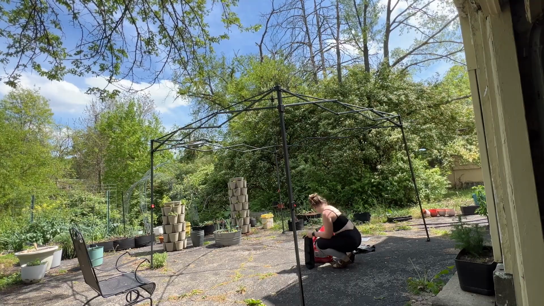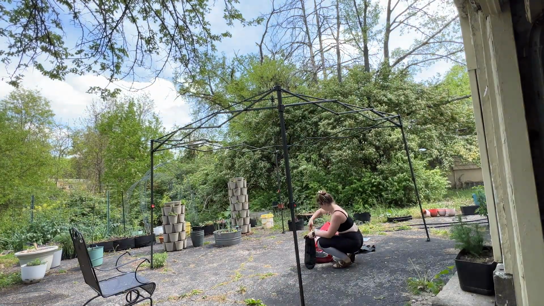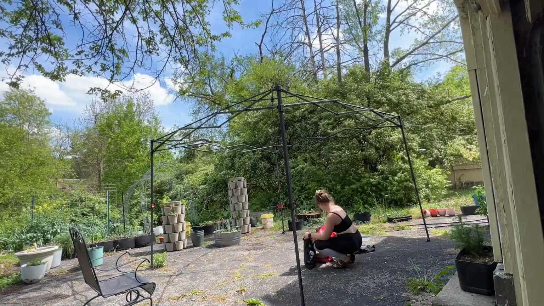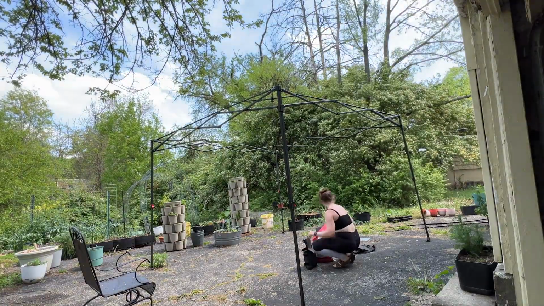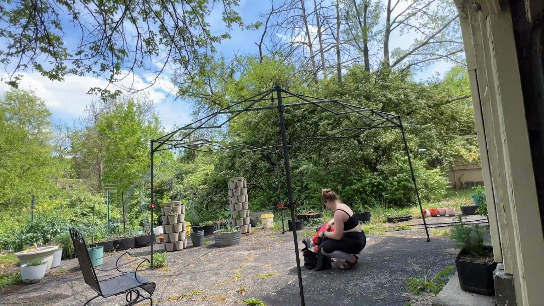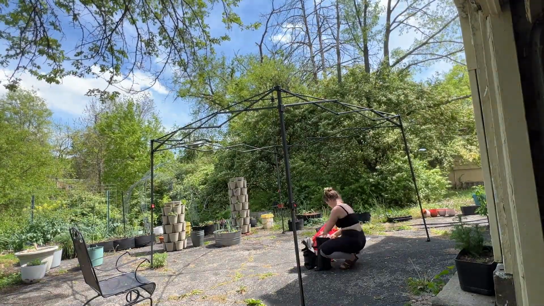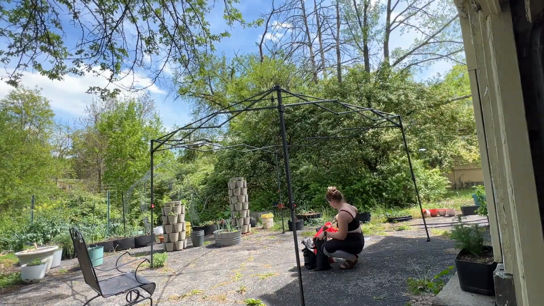Now, there are other weights that you can purchase for your tents. You can also use cinder blocks. I just kind of used what I had, and so I got sand. The sand ended up getting wet, which makes it even heavier. So it was a good 100 pounds holding this tent down.